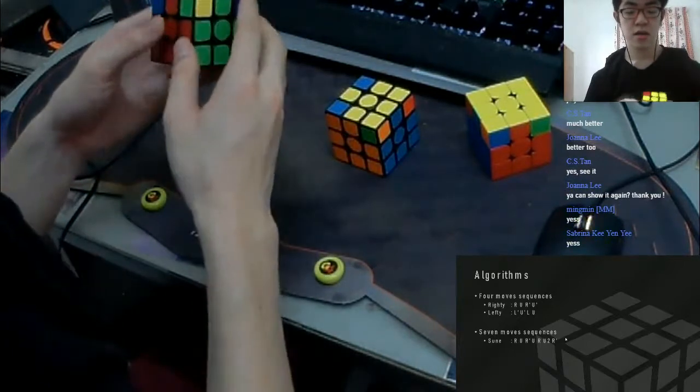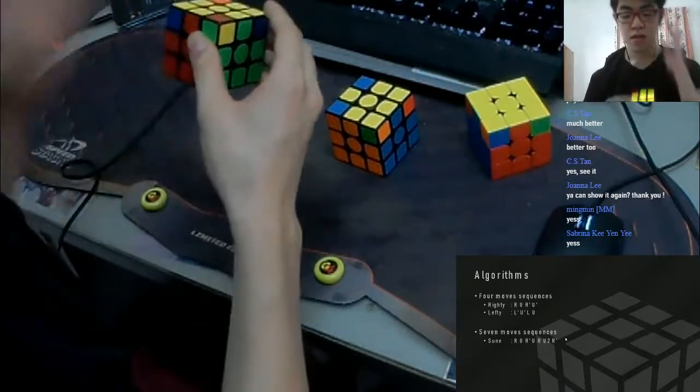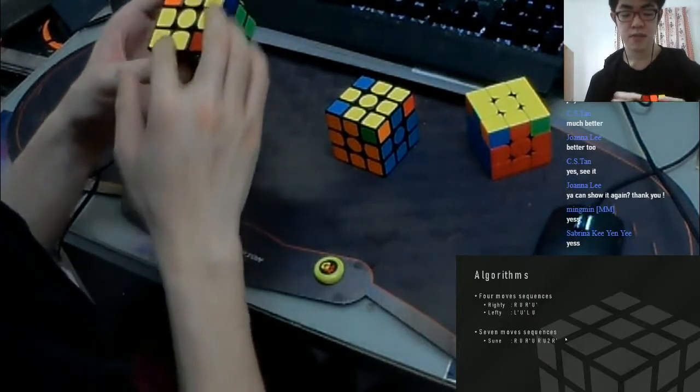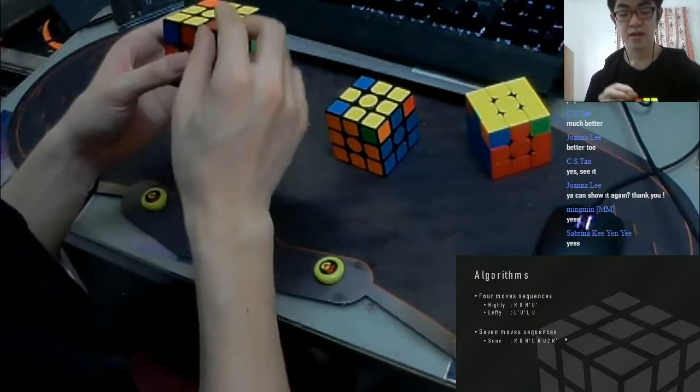First, we put the solved corner piece facing us, in the bottom right hand side, like in here.